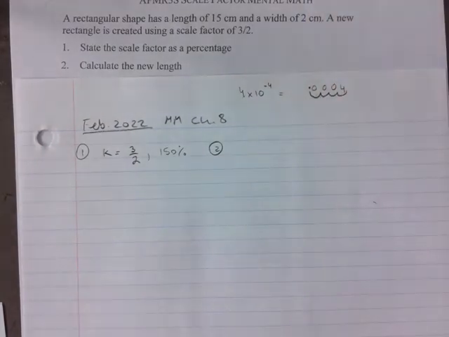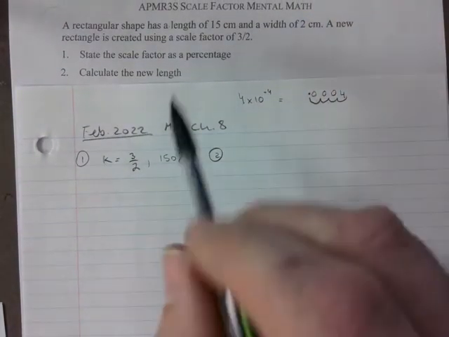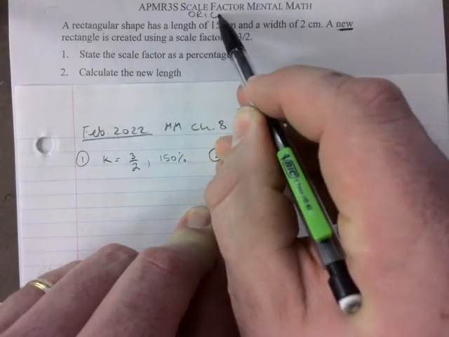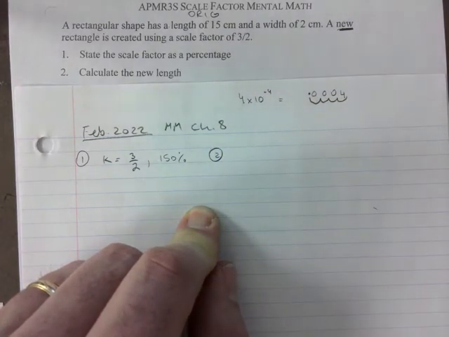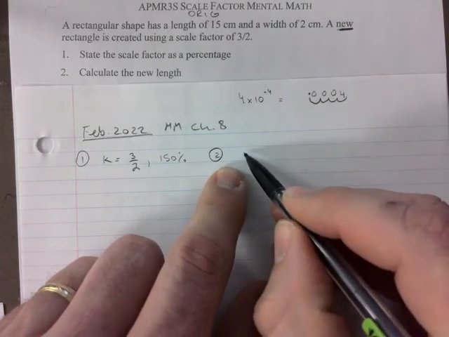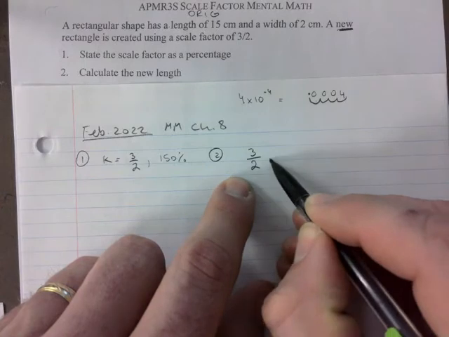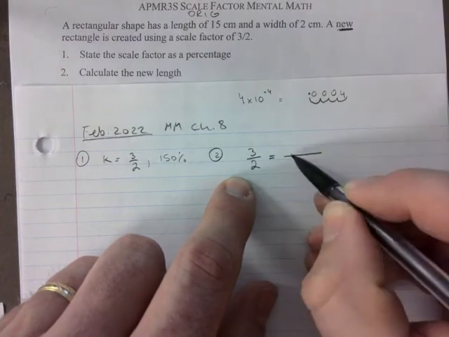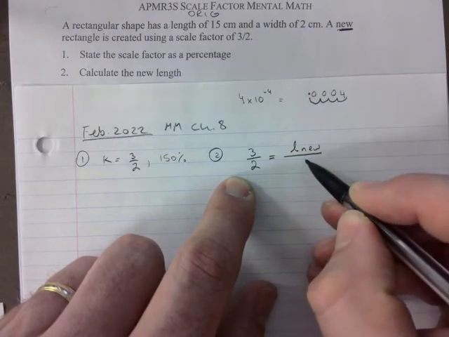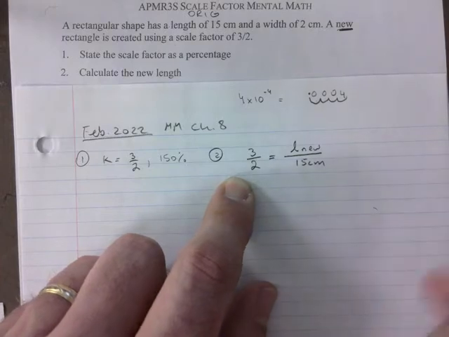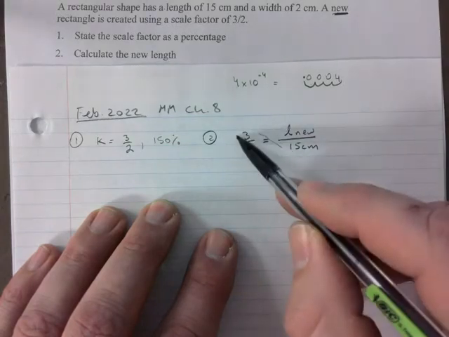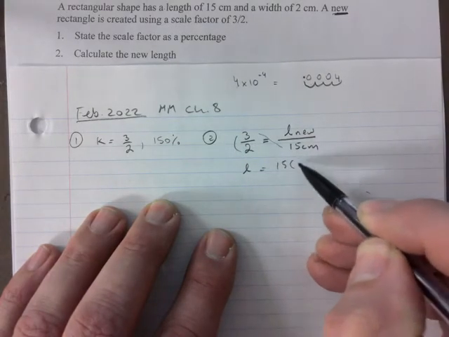Calculate the new length. Now what's happening here, right? You're given a shape and a new one is created. So I would automatically suggest work with original and new, that terminology. Okay, so the new length, we'll just use that scale factor. Scale factor is equal to length of new over length of the original, which is 15 centimeters. And they're not asking us to state it in meters or anything. You just go ahead and cross multiply and divide. So it's just 15 times 3 divided by 2.